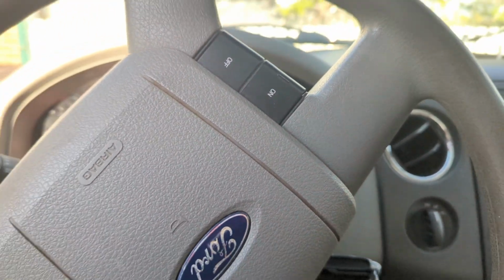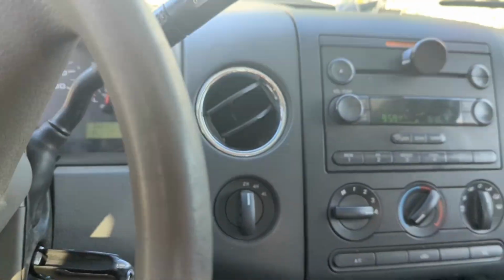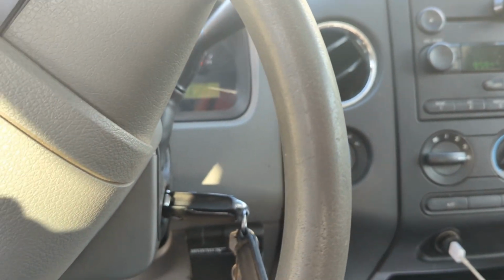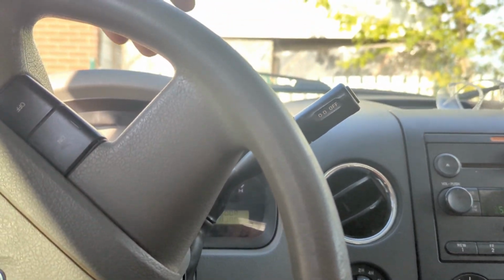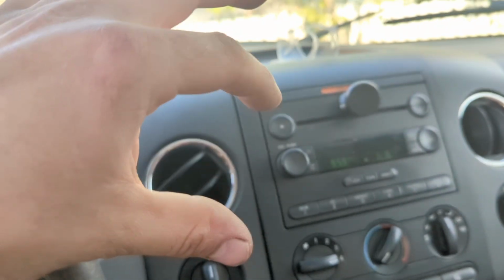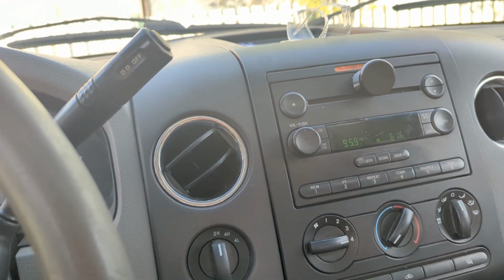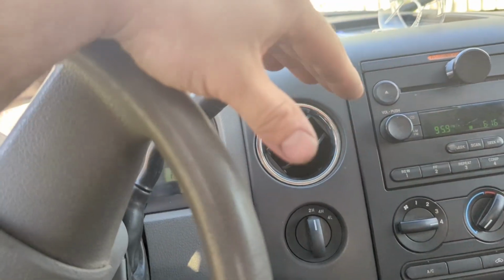Alright everybody, in this video we're going to be working on my 2005 F150. The issue with this one was that there was no AC on the vehicle. When I would turn the AC on, it would come on nice and cold, and all of a sudden it would be very sporadic. It would go on, off, on, off, and it was actually quite annoying, and then eventually it would just cut out.